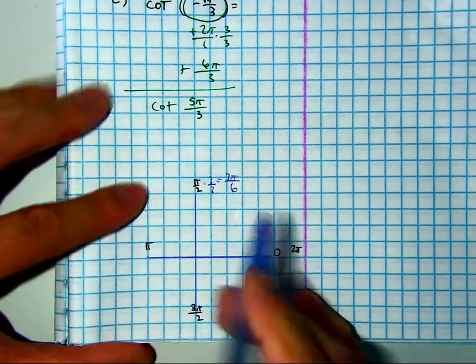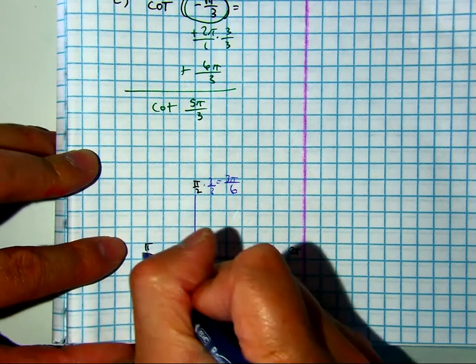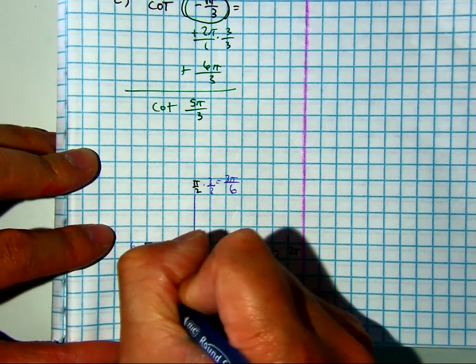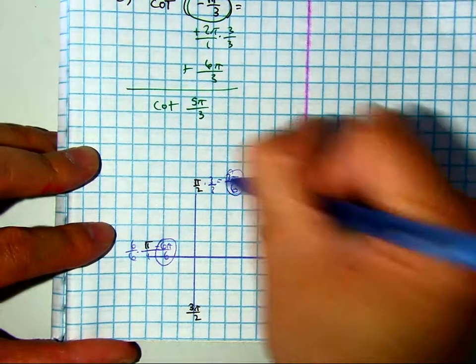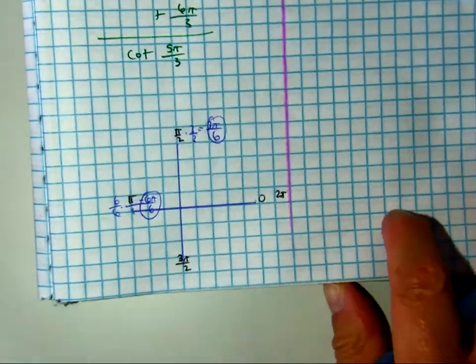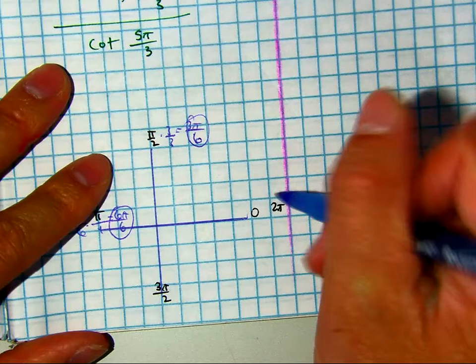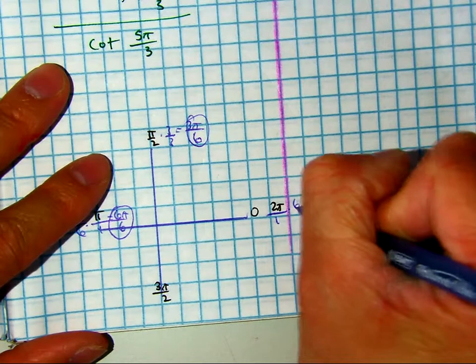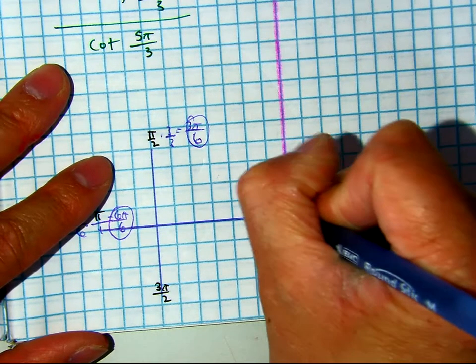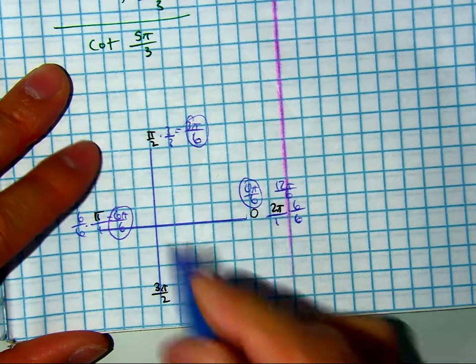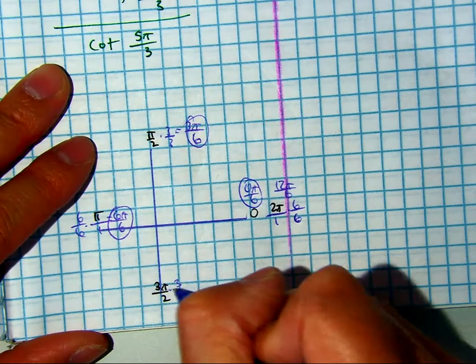This is 3 pi over 6. This becomes 6 pi over 6. This one over here becomes what? 12 pi over 6. That's 0 pi over 6. And if I multiply this one by 3, I get 9 pi over 6.